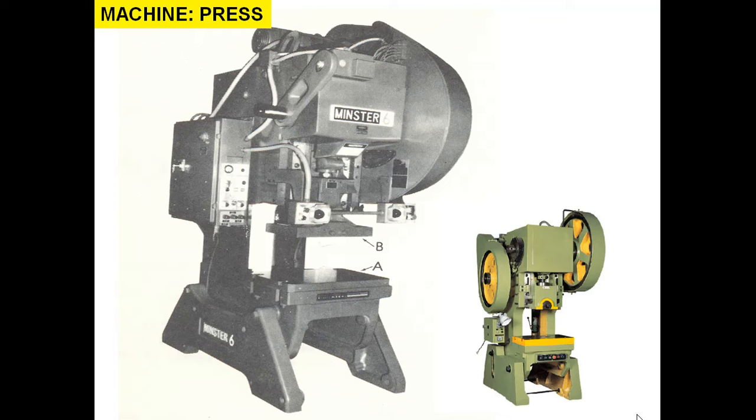These presses are further classified into single action press, where only one ram or single slide is used, double action press, where two slides are used, and triple action press, where three slides are used for the operation.